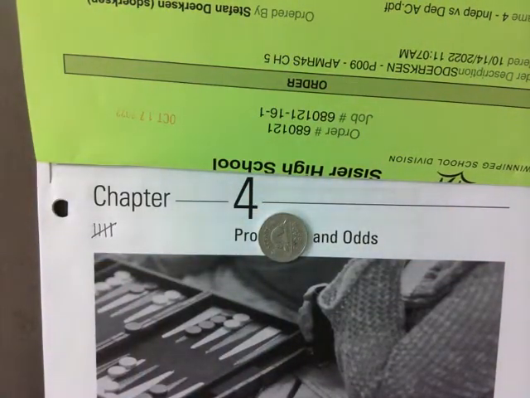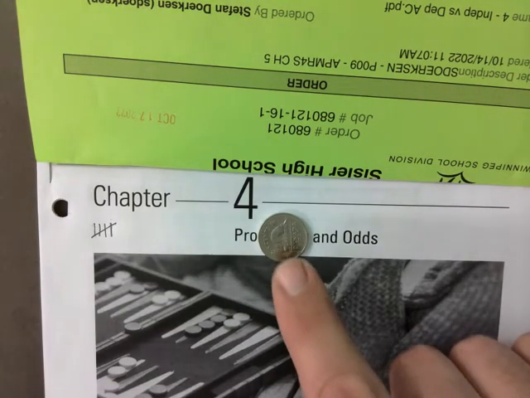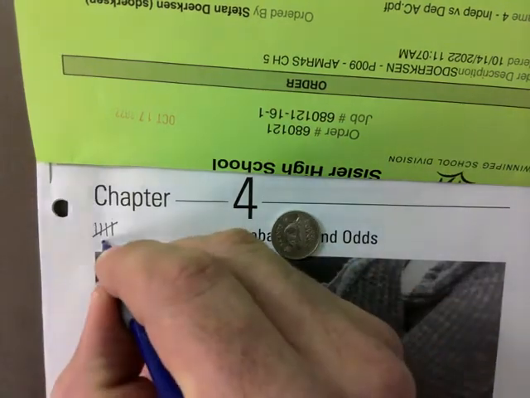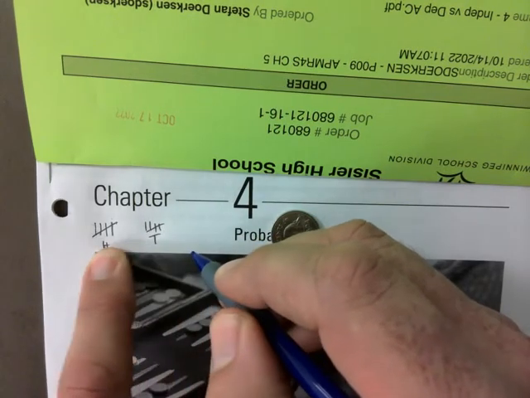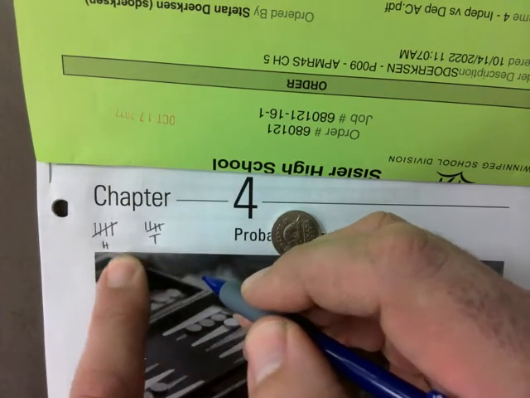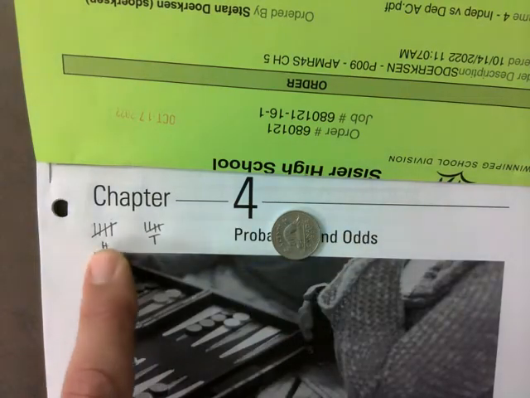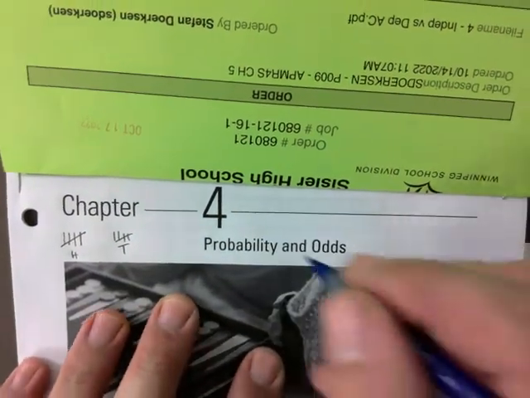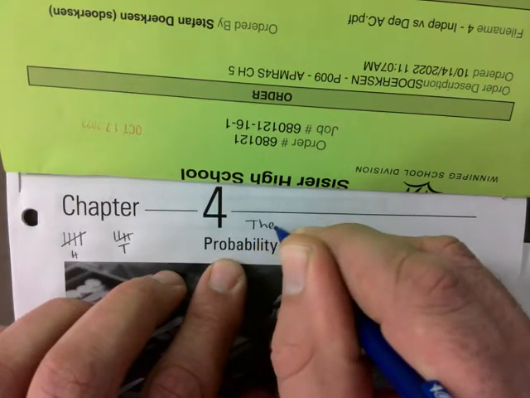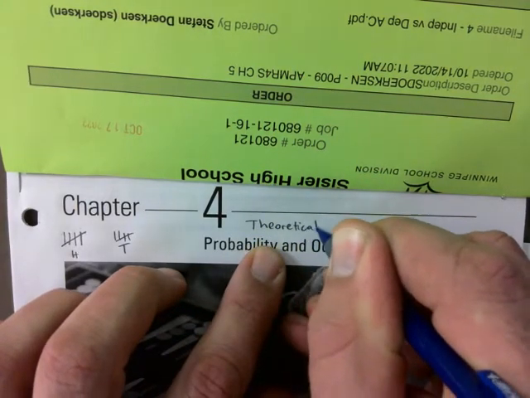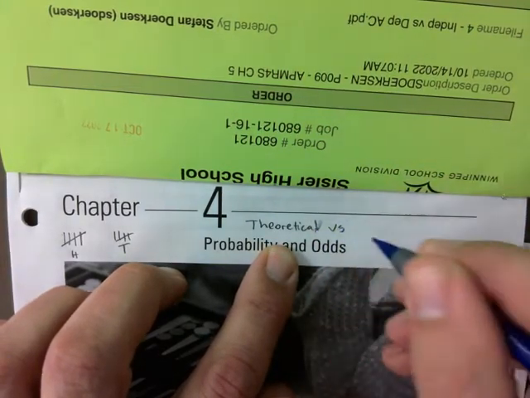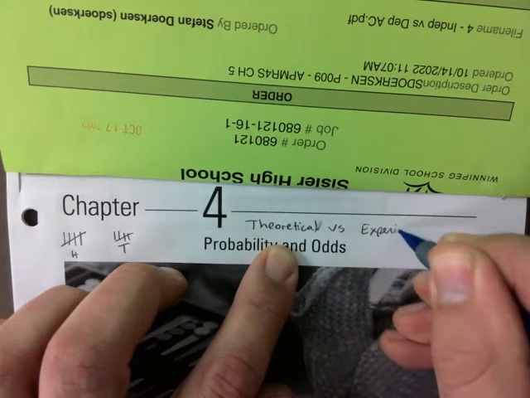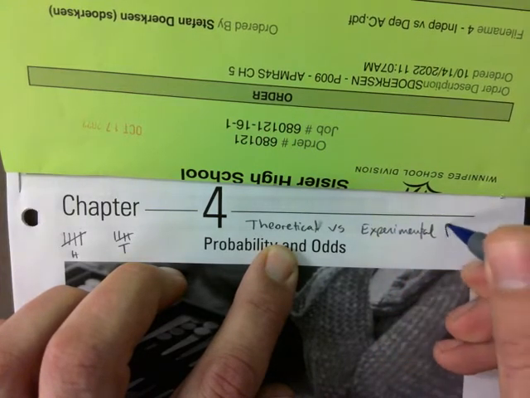This is it actually worked out. So my experiment sort of didn't work out too well. It actually is 5. It landed on heads 5 times and 5 times on tails. So in theory, that's what we expected, but in reality, it's not always going to be the case. Okay. You want what? You want theoretical. Write that down at the top. Theoretical versus experimental probability.